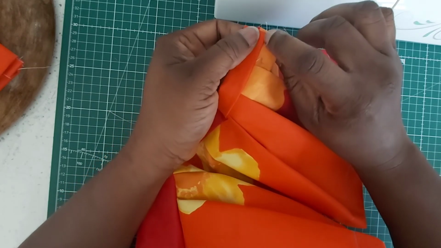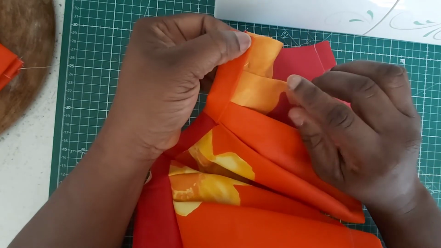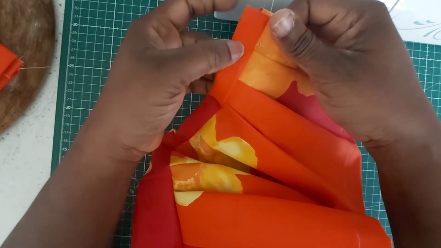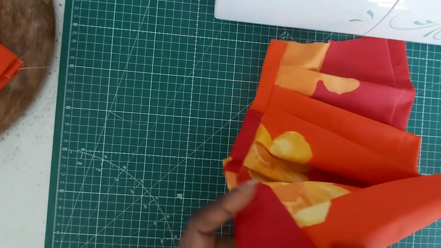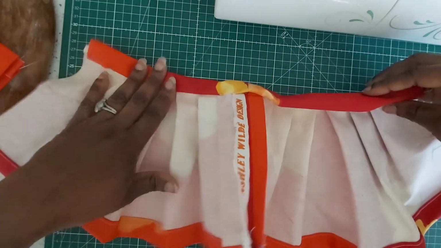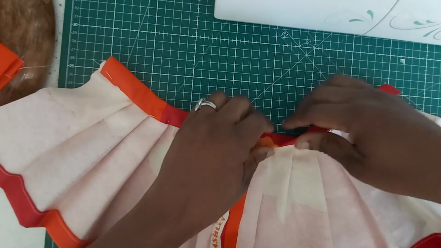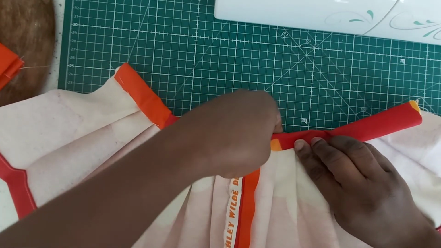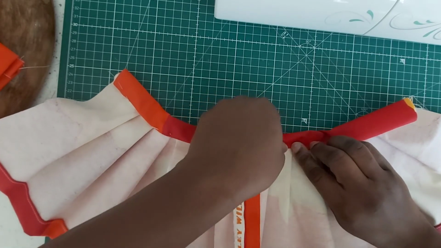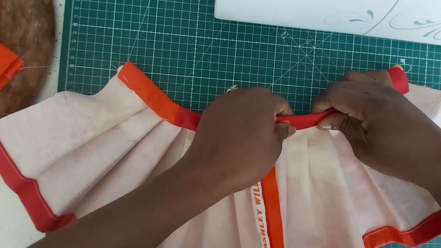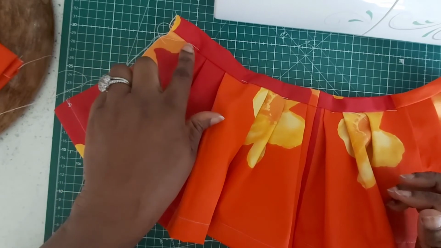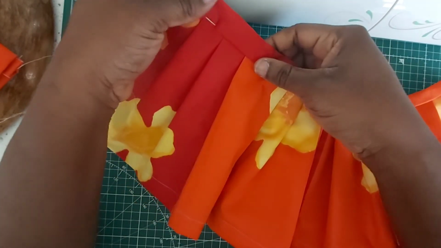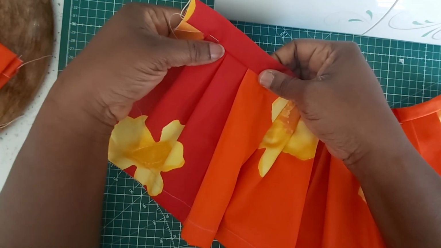So I'll run a seam at the edge, very close to the fold, all the way through. Okay, and when I do that, it catches on at the back as well, and then it sews it down. So that is why you have to place your fold on the stitch. Okay, you do the seam on the front of the skirt, just so that you see exactly what you're doing.